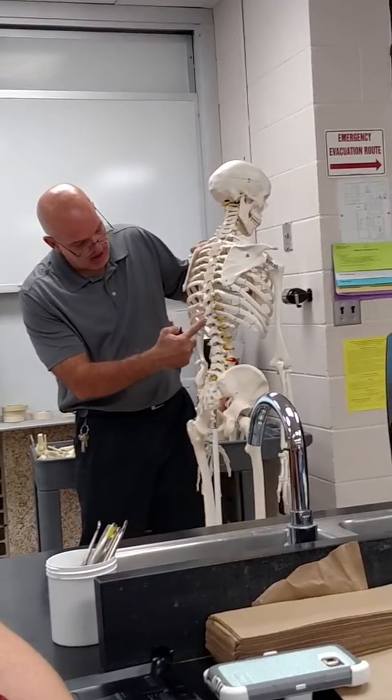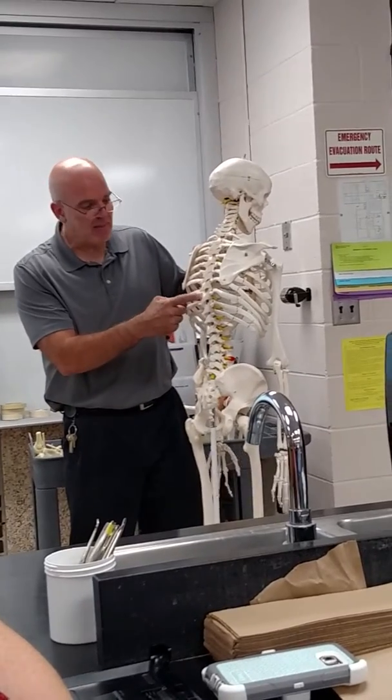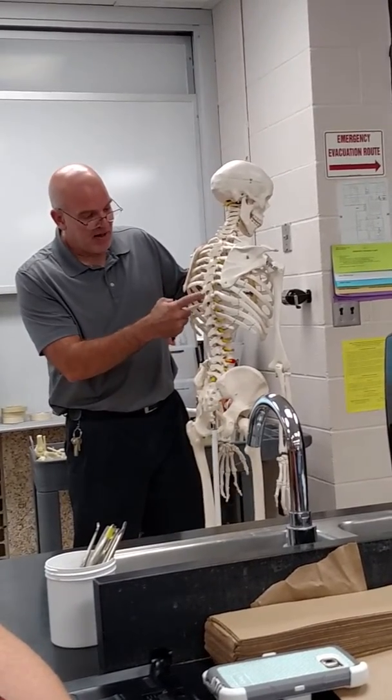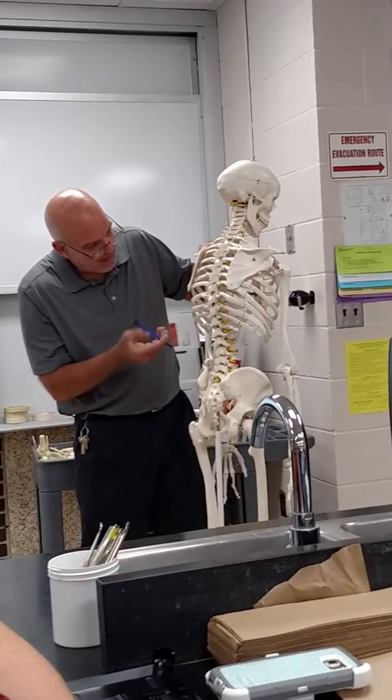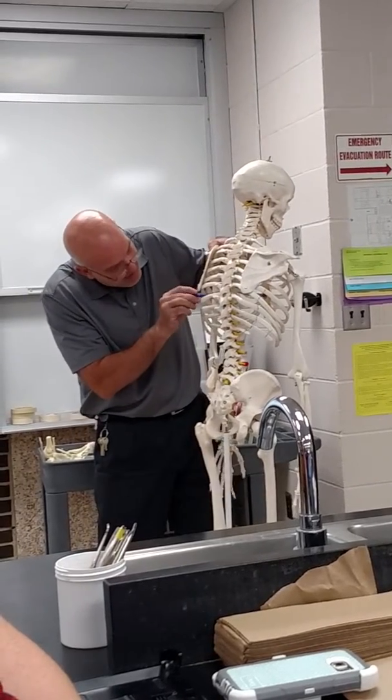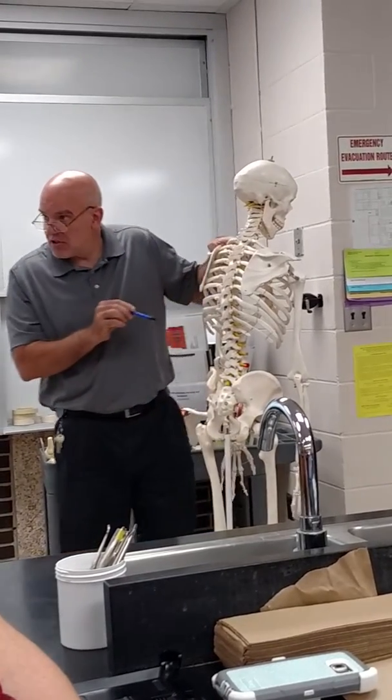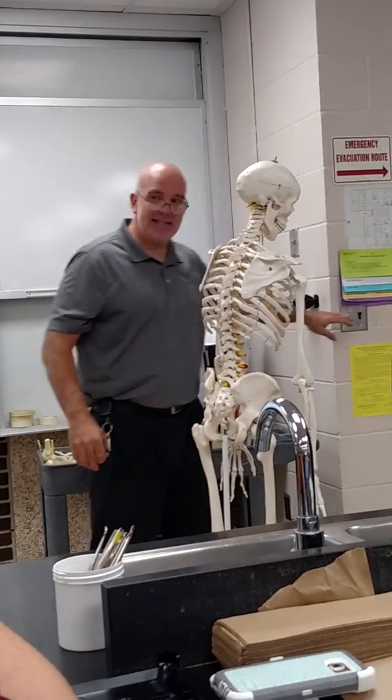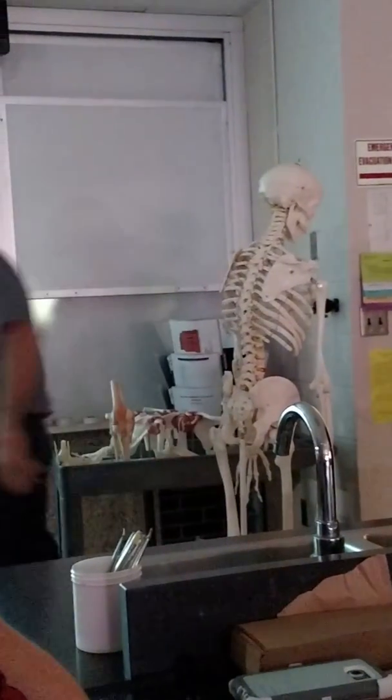So a laminectomy is cutting right here. That helps me remember that's called a lamina. Because the pedicle is deep in here. You have to look back in here. So the lamina is between the transverse process and the spinous process. The pedicle is between the body and the transverse process. So pedicle, lamina.